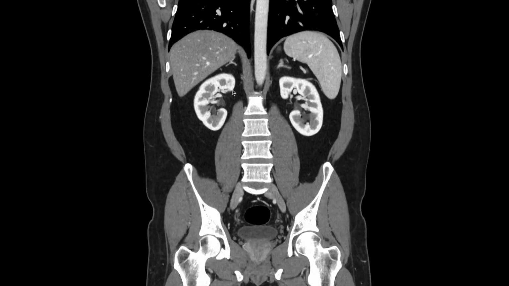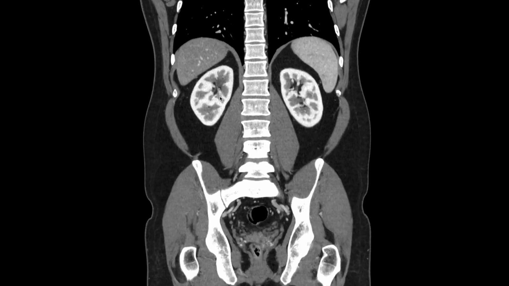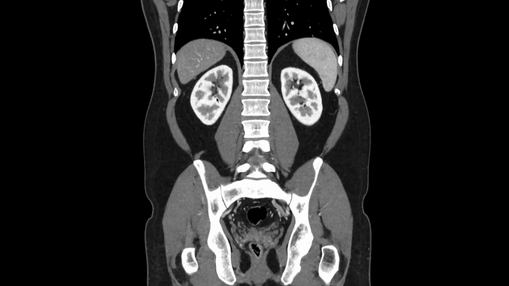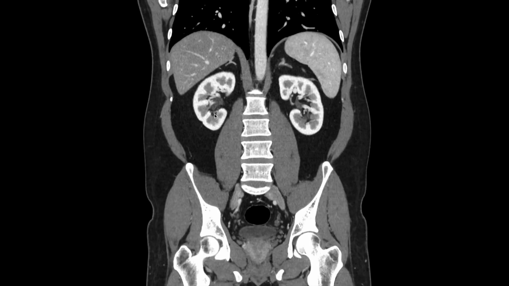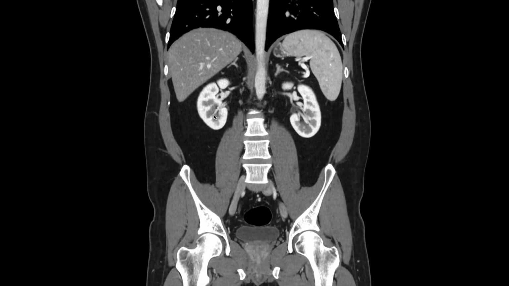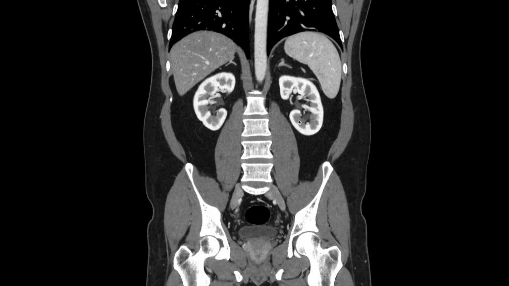And now I review the kidneys, and I look at the renal size, the enhancement, I look for any masses, any stones or collecting system dilation. And I do the same thing on the left side.